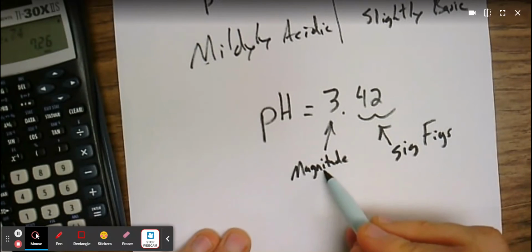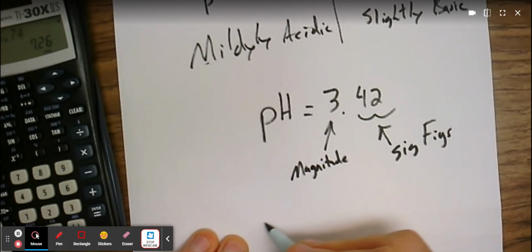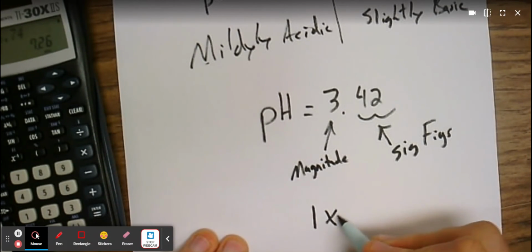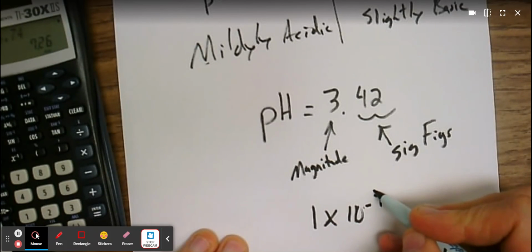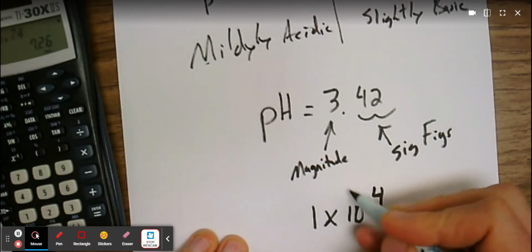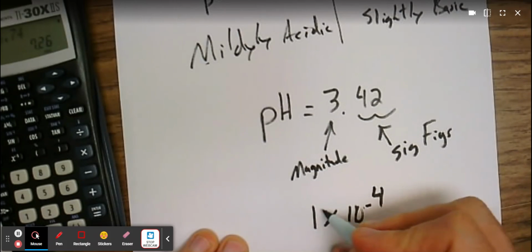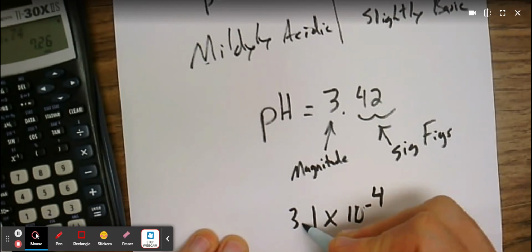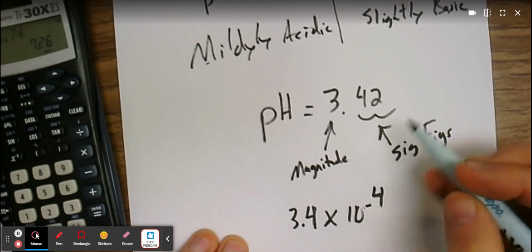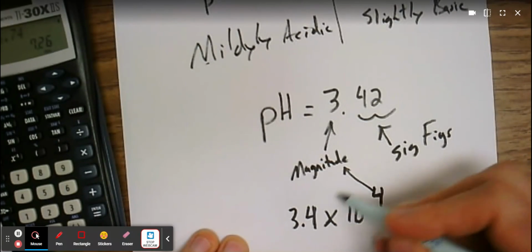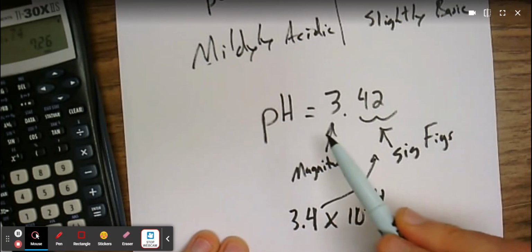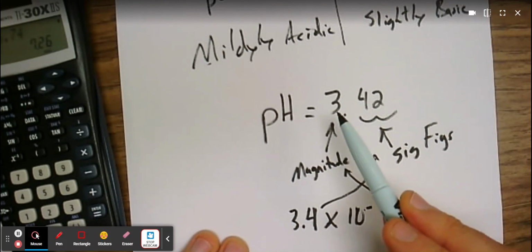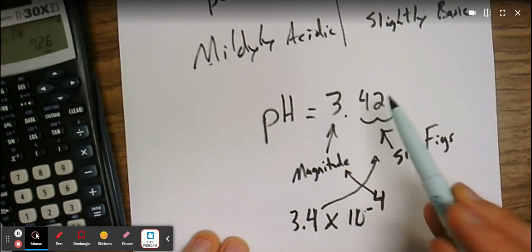This number comes from 1 times 10 to the negative 7th. It wouldn't be that; let's just say it's going to be like 4 something, or let's make it 3.4. I don't know if this is actually going to work. This number goes there, and these numbers go into that. So when you're rounding for sig figs, you don't count the 3 at the beginning of the pOH or the pH. You just round the end ones.